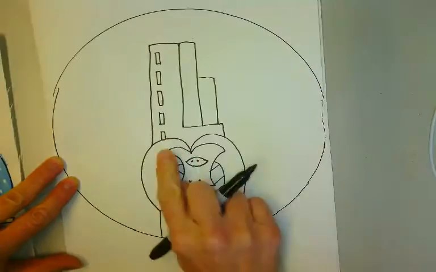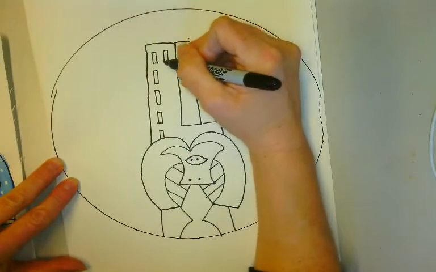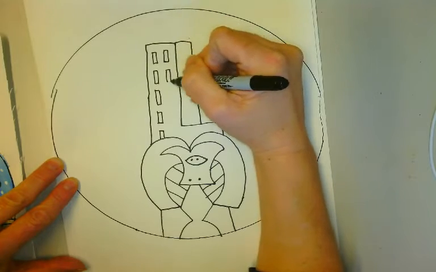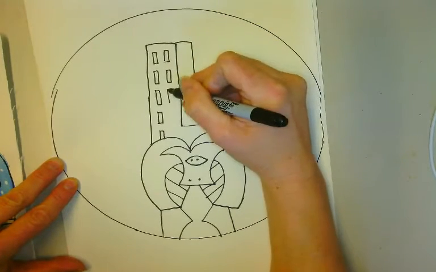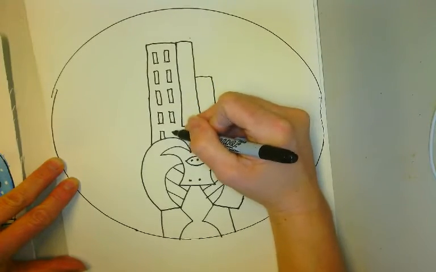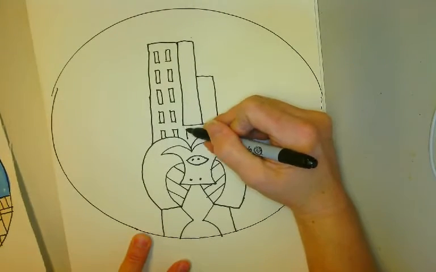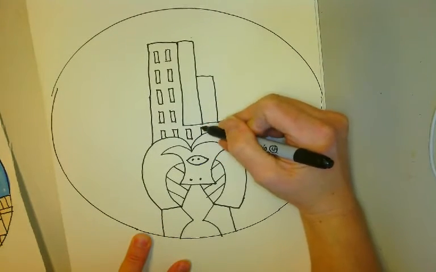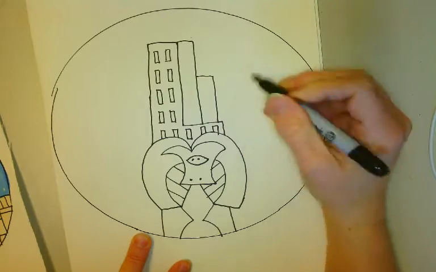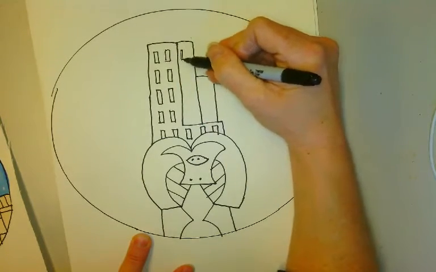Make sure we don't draw over the Picasso sculpture. We just want to put windows, because this building, the Willis Tower, is behind the Picasso statue. And here's one. And then we're going to put some on this side. Maybe they're a little skinnier.